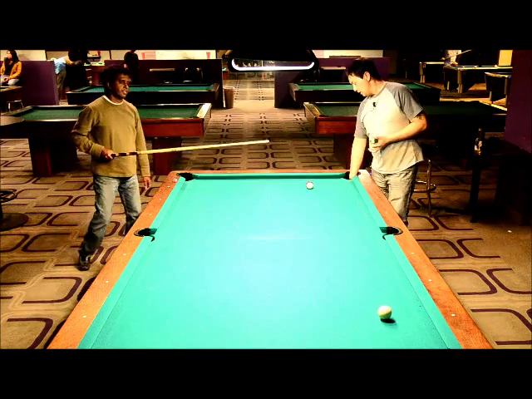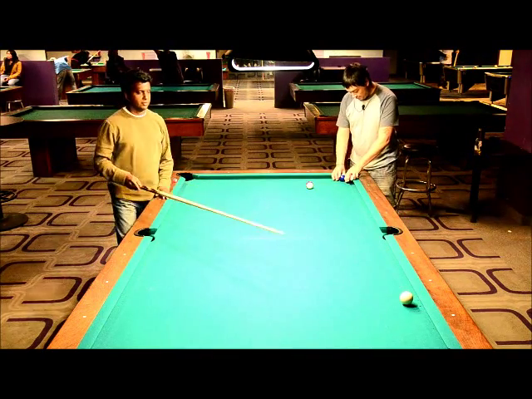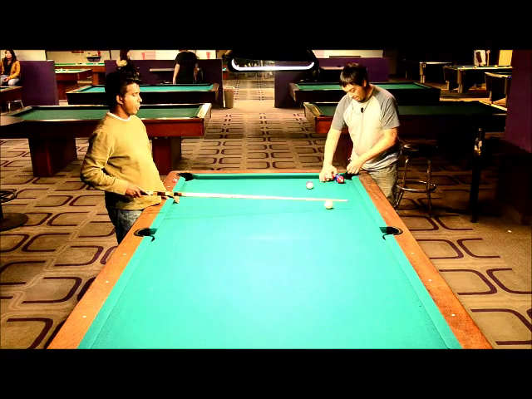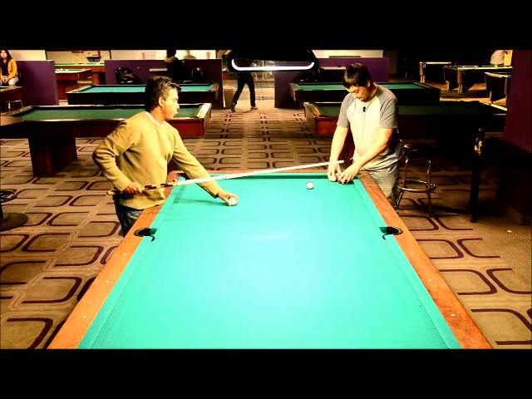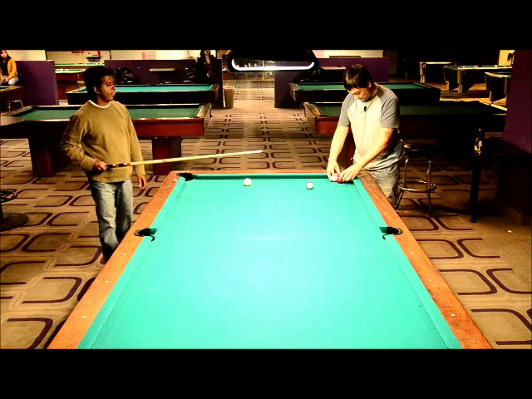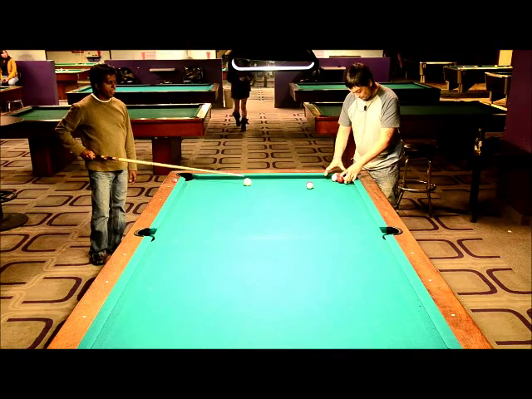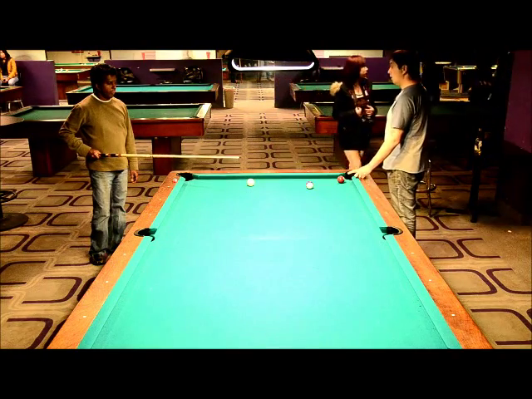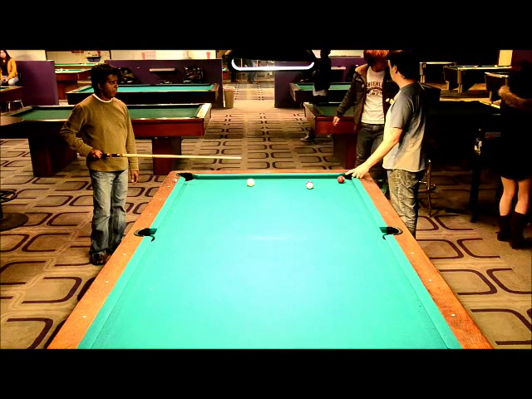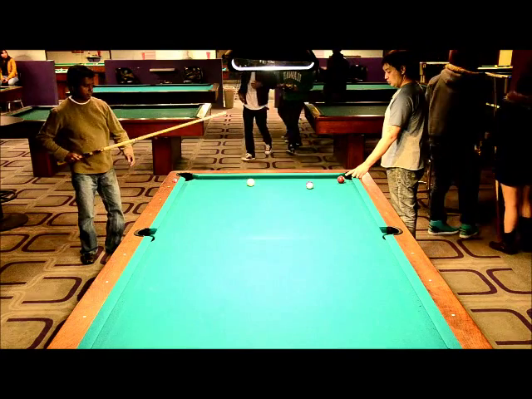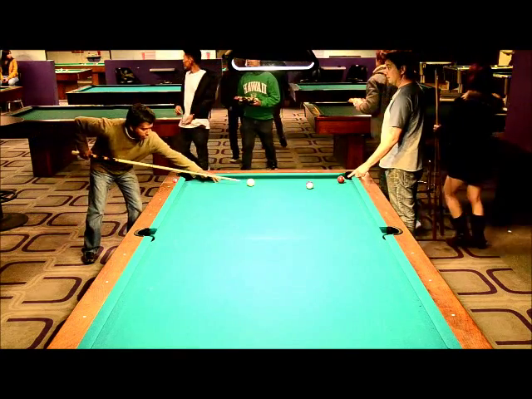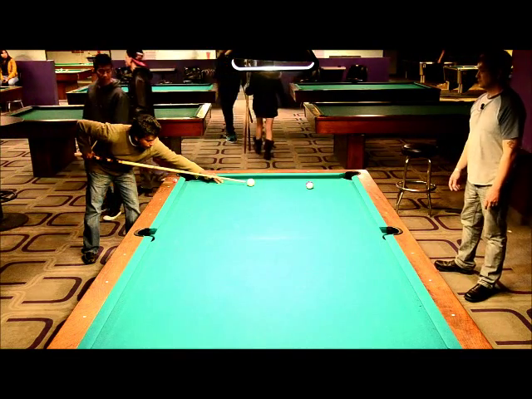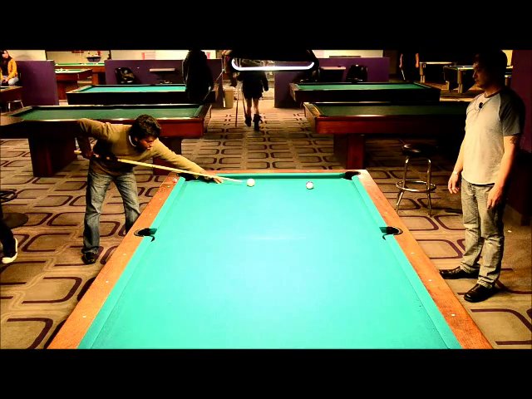Now I'm setting up the aim points again. This shot you're shooting with natural English or outside English, and your aim point is the solid ball closest to the pocket. Again, it's hard to see the angle. You're going to notice that your cue ball is going to come off the right rail and open. The angle is going to be open to the bottom rail because of the English.